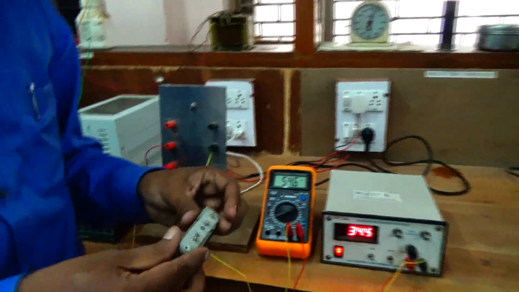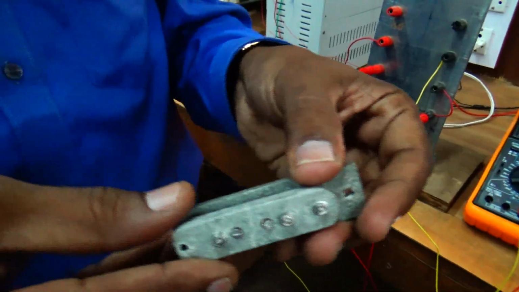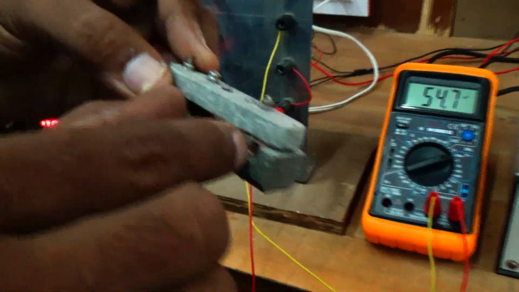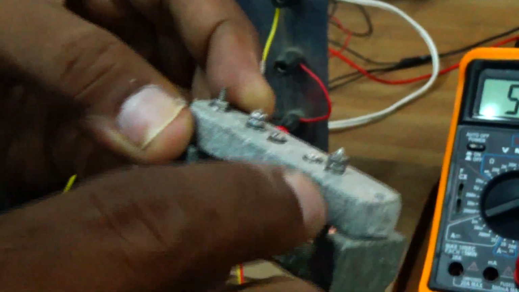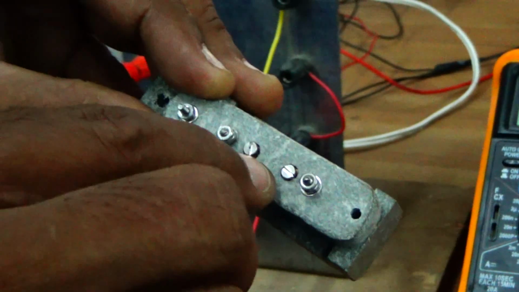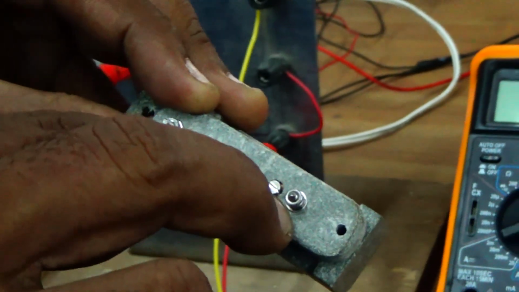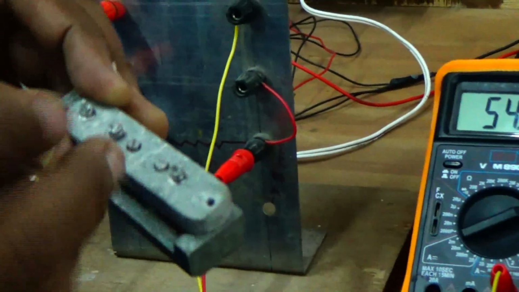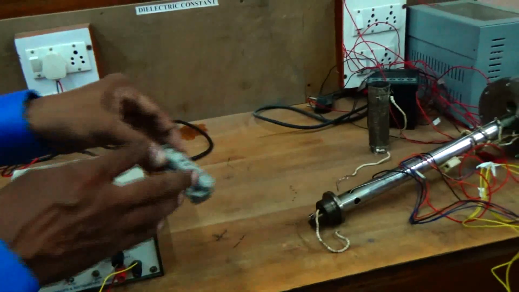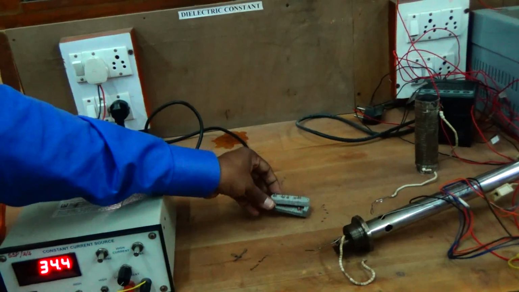Before that I would like to show you the sample holder. We use spring loaded pressure contacts, and the sample is a nickel strip which is mounted here between these two strips, and then there are 4 probes. The inner probes we will connect to the voltage probes to measure the voltage across the sample, and the outer probes are connected to the current source. So in all we have 4 probes to pass the current and measure the voltage across the sample, which will help us to determine the resistance of the given sample.